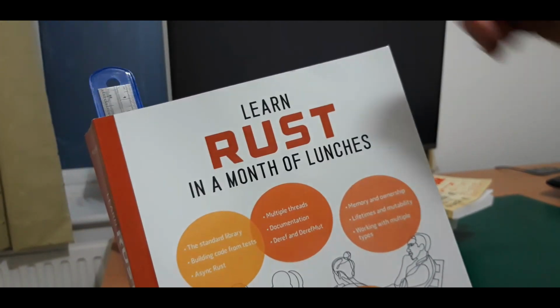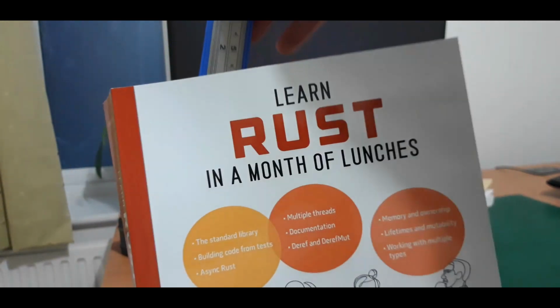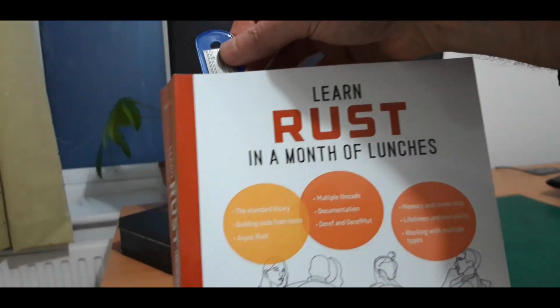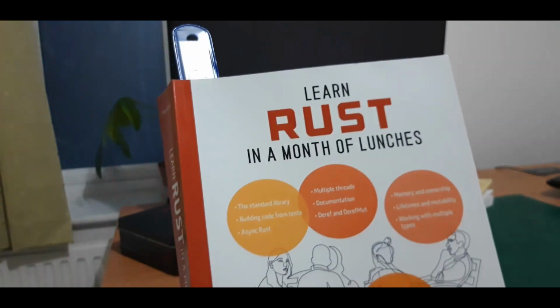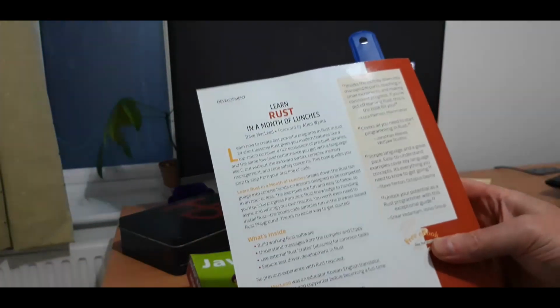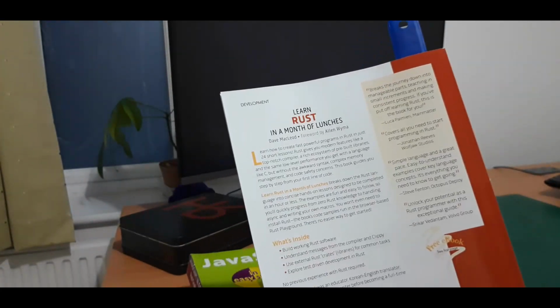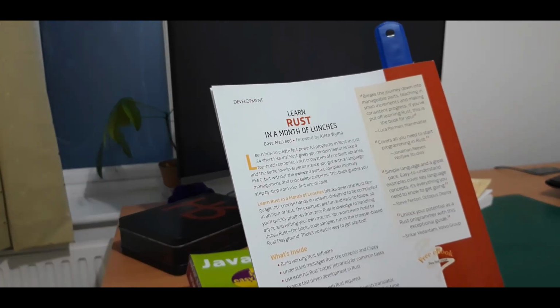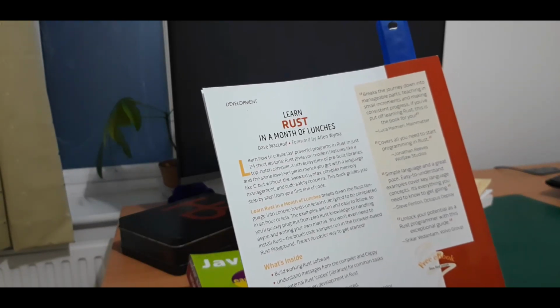Do you like my metal 15 centimeter ruler as a bookmark? That's quite blokish, isn't it? Yeah, so there we go. Rust in a Month of Lunches. I'll leave you with that.